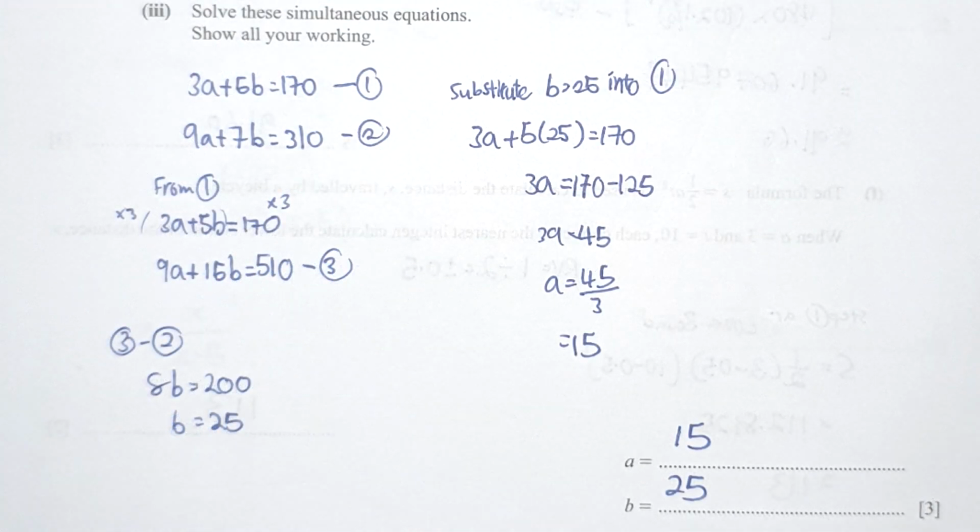So for section 3, run the simultaneous equation calculation. We have two equations here, which are 3a plus 5b equals 170 and 9a plus 7b equals 310. For this, I'm using the elimination method. So I multiply 3 into both sides of equation 1.